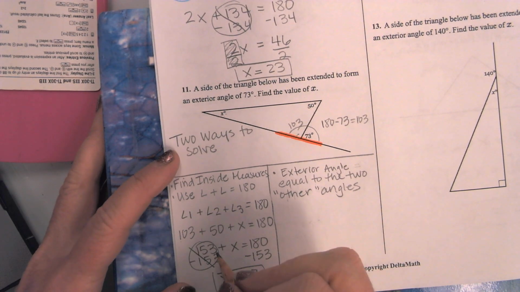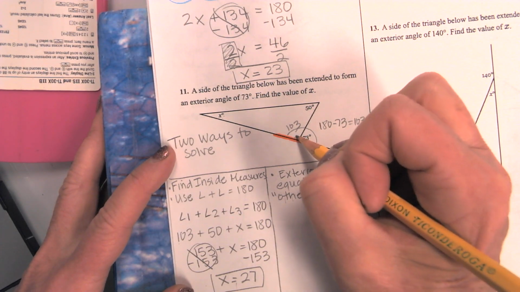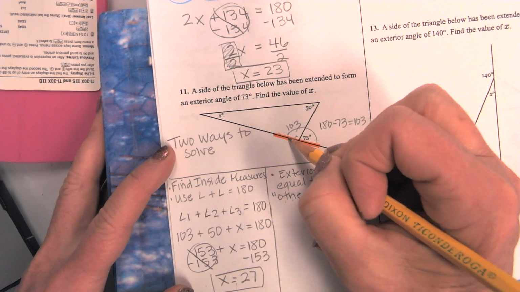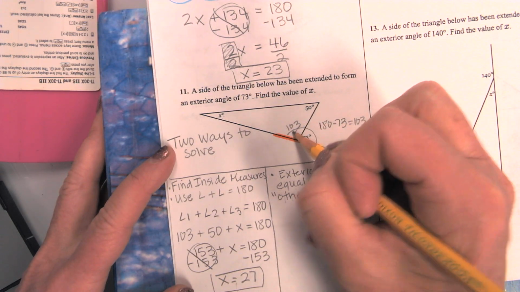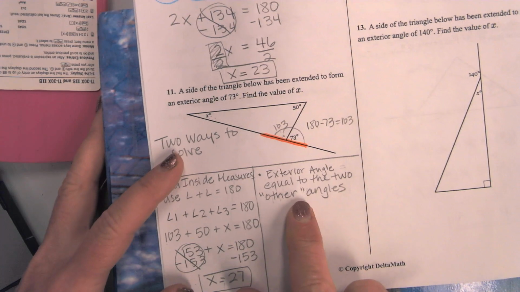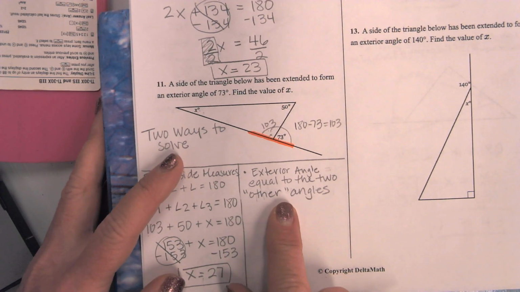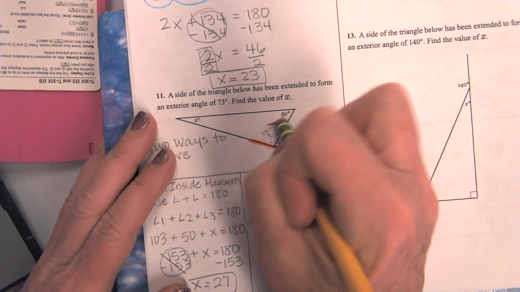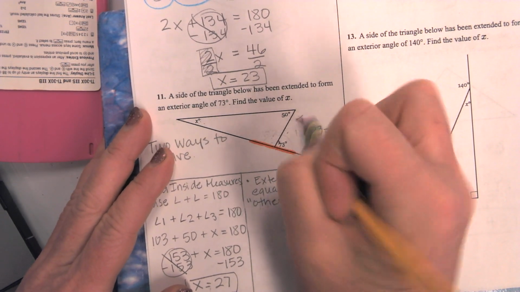Okay, so it was two steps. I had to find that interior inside measure first by using what I know about supplementary angles. Once I have two inside angles, I can find the third. Now the other one that you can use has another kind of rule. This 73, so I'm going to erase this so we can get back to where we were at the beginning of the problem.